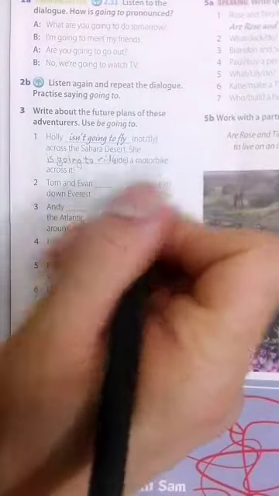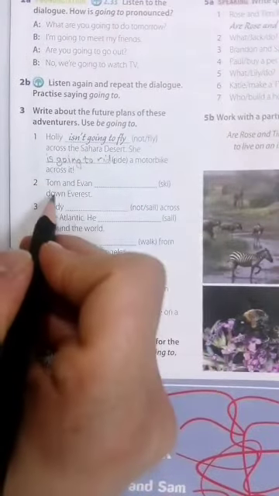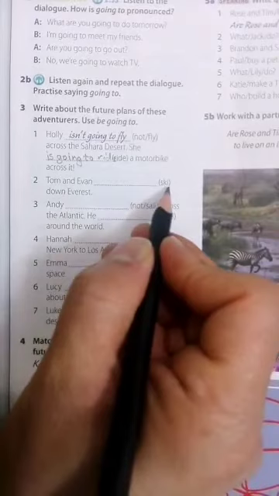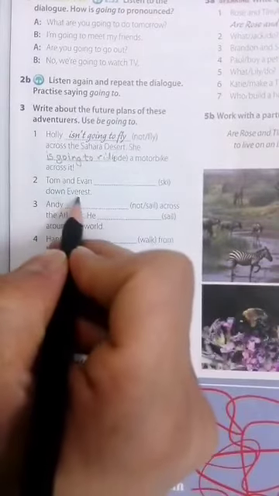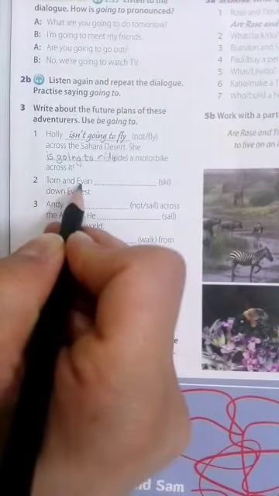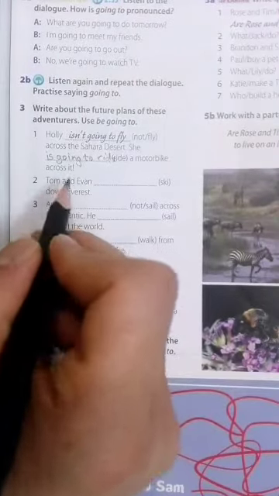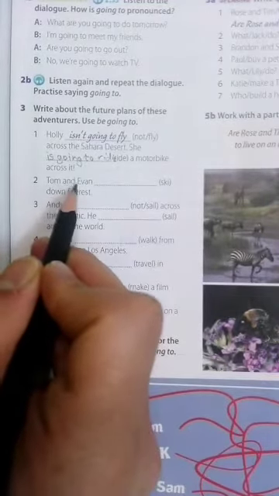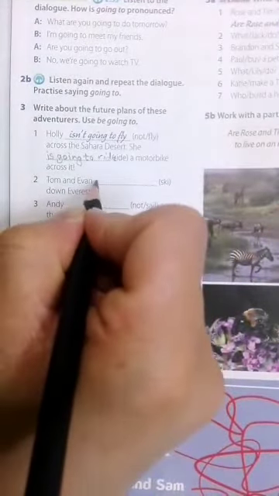A motorbike across it. Number 2, Tom and Avon. We have the verb ski down Everest. What do we have here? We have Tom and Avon. We have 2 people, so they are plural. What do we use with the plural nouns? We use what? We use are.